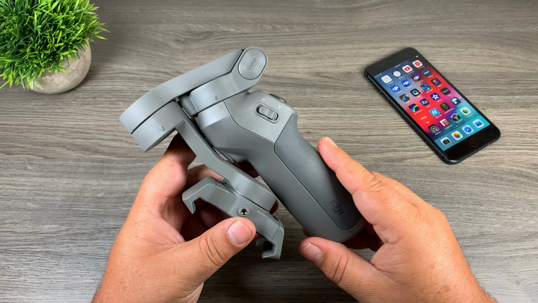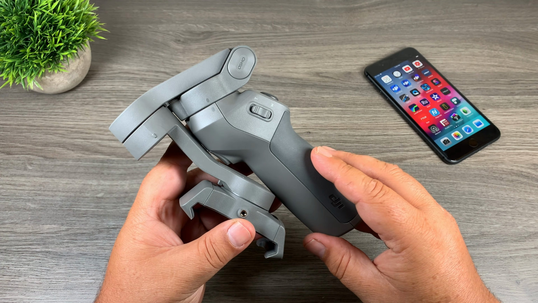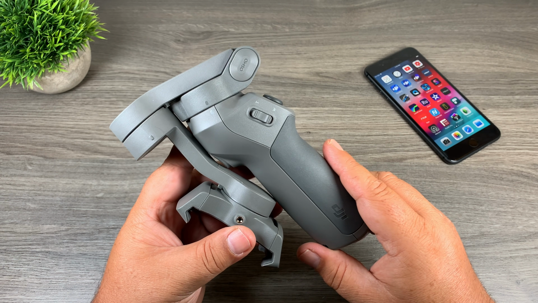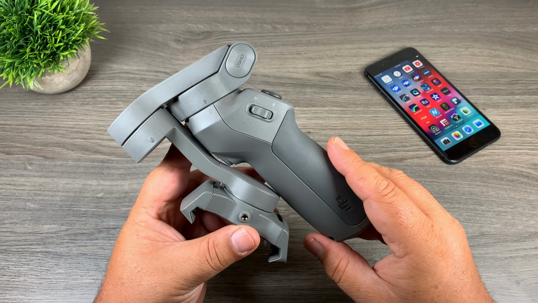G'day folks, in today's video we're going to be taking a look at some of the capabilities of the Osmo Mobile 3. We're going to take a look at some of its smart features such as creating panoramas and motion time lapses. This video is basically geared to people who have never used an Osmo Mobile in the past.